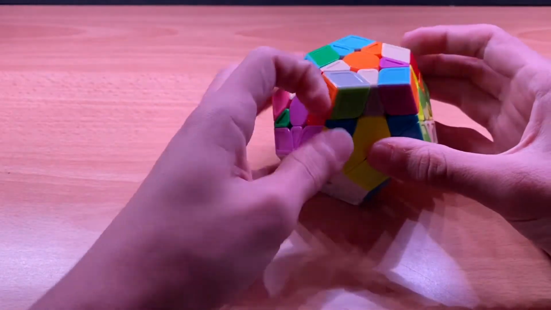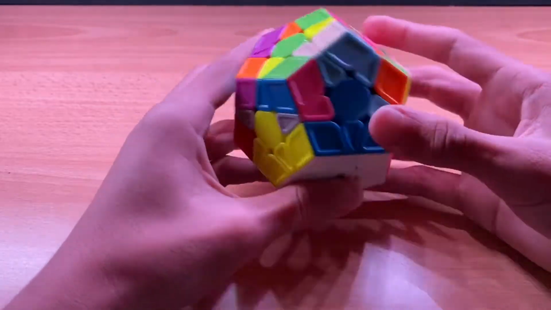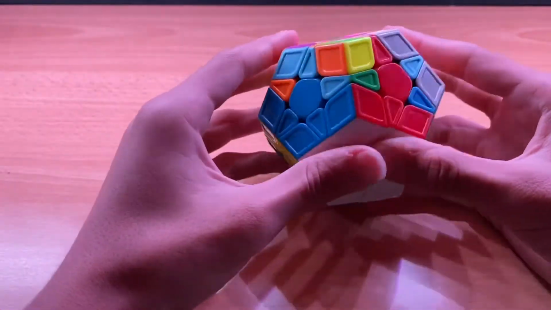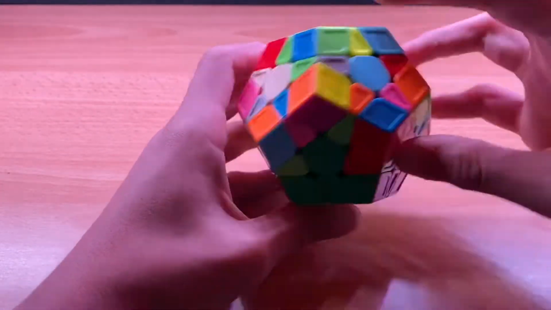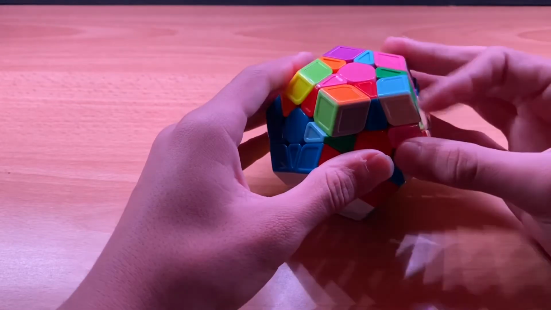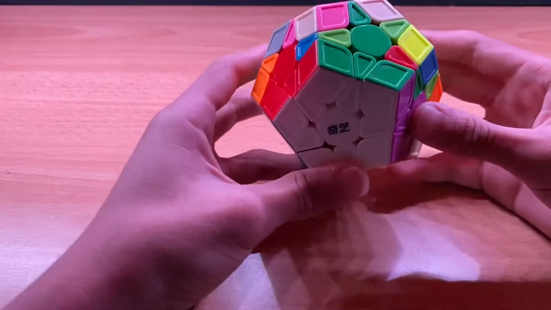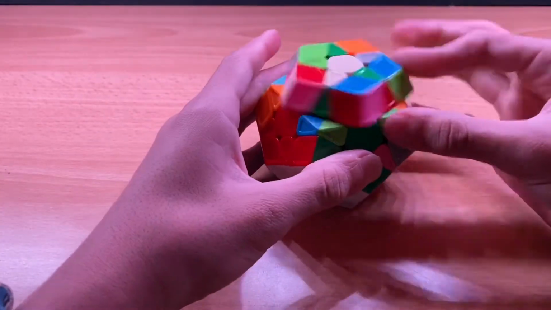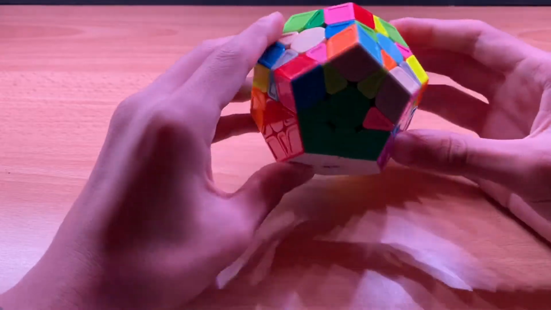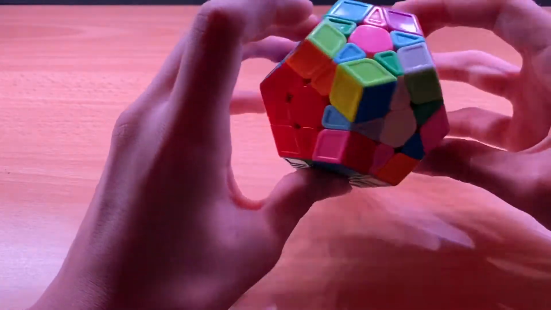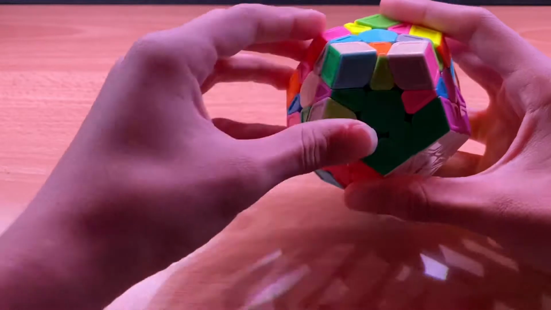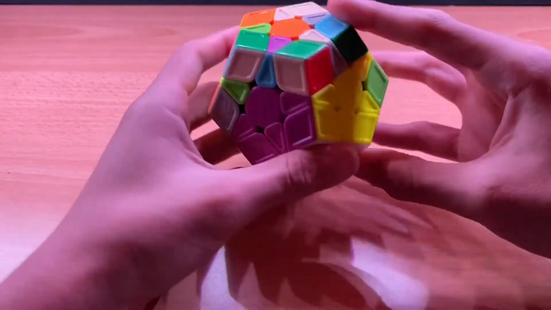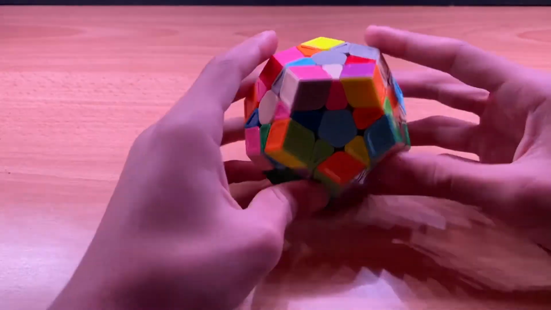Now we need to start pairing these first two layers, just like on the 3x3. And now that we finished the first two layers, now we need to work on the second two layers.